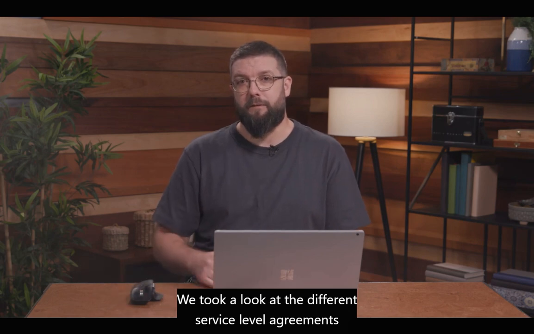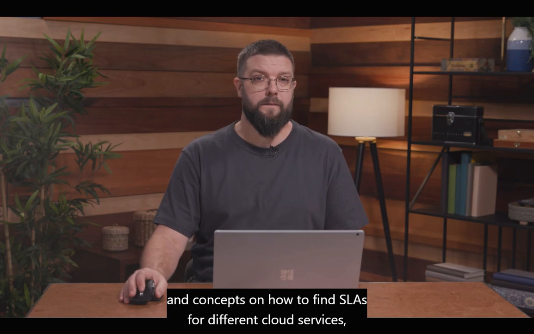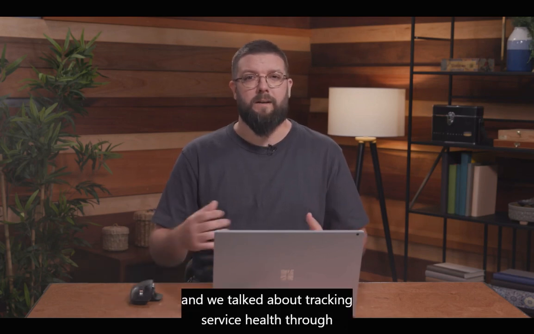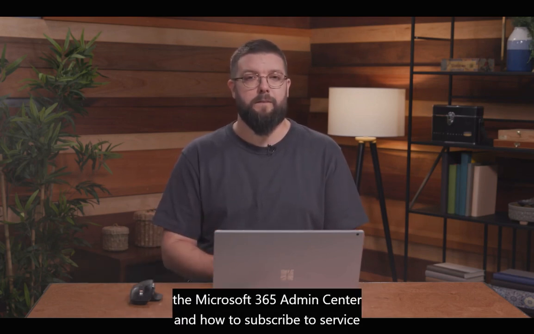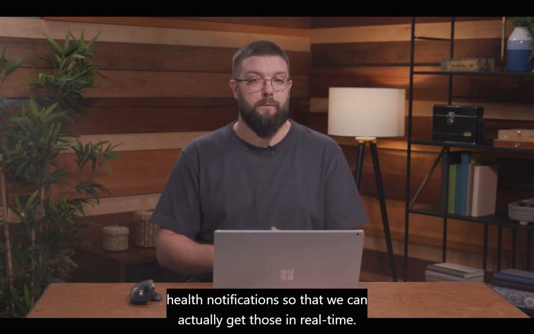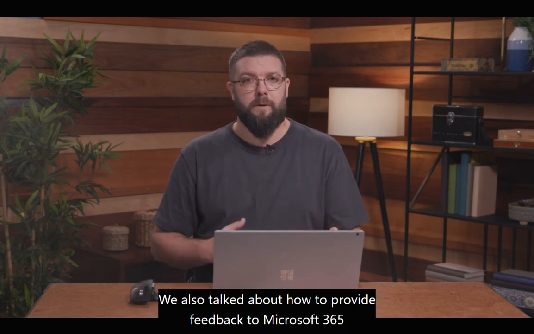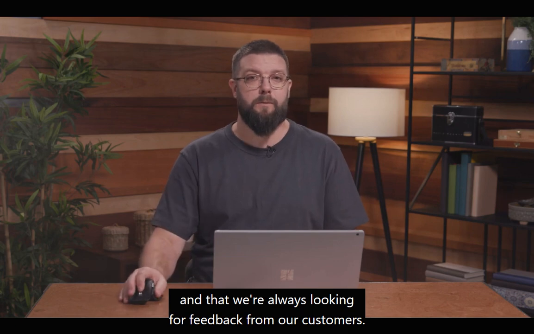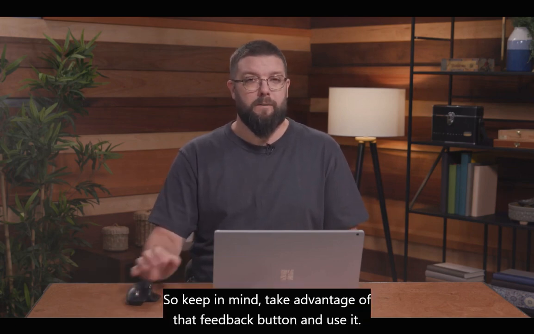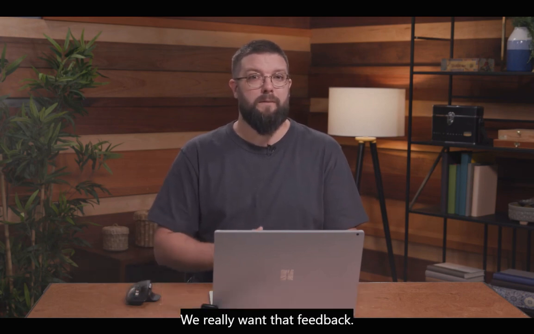365 Admin Center. We took a look at the different service level agreements and concepts on how to find SLAs for different cloud services. And we talked about tracking service health through the Microsoft 365 Admin Center and how to subscribe to service health notifications so that we can actually get those in real time. We also talked about how to provide feedback to Microsoft 365 and that we're always looking for feedback from our customers. So keep in mind, take advantage of that feedback button and use it. We really want that feedback.